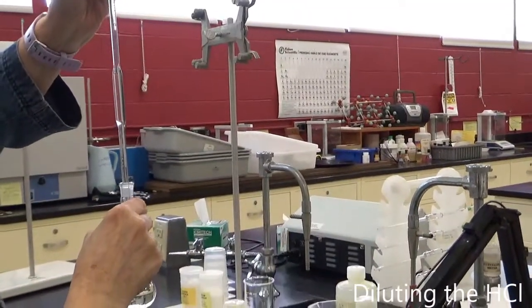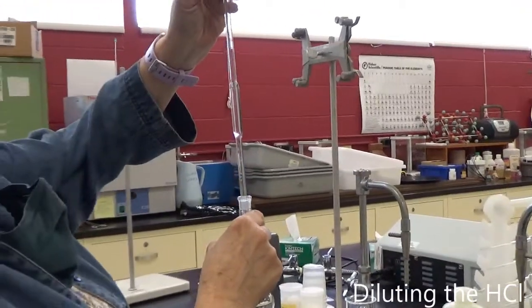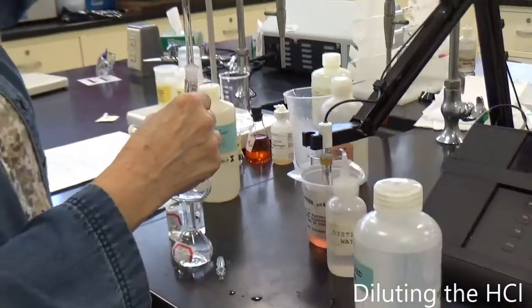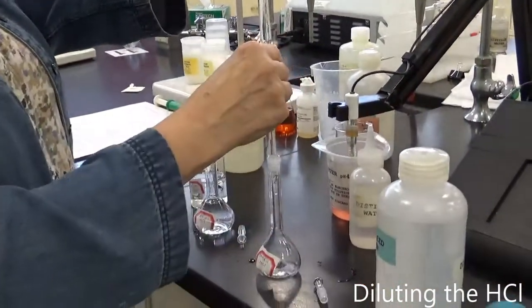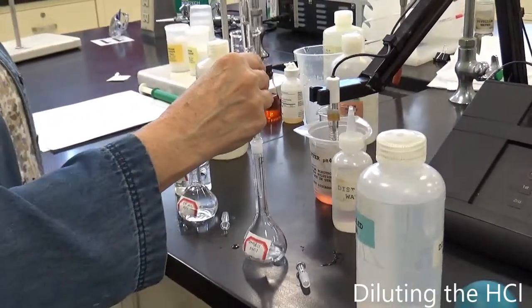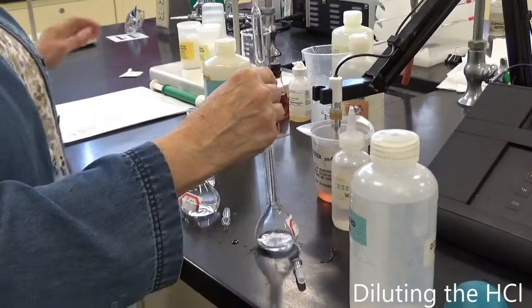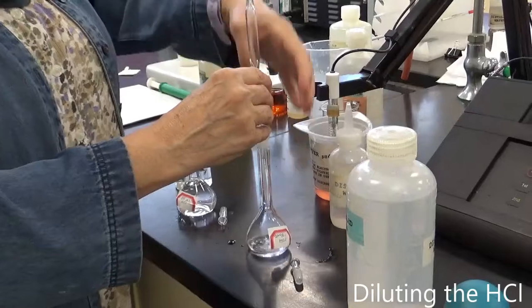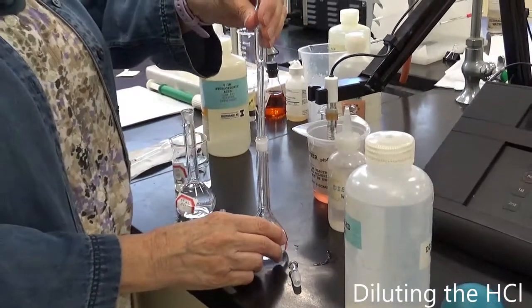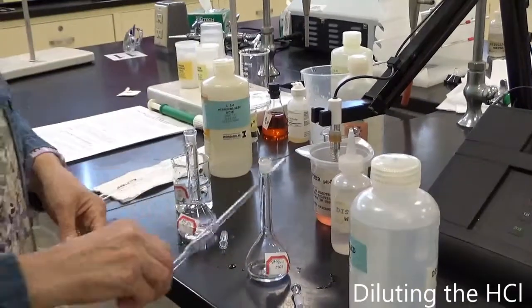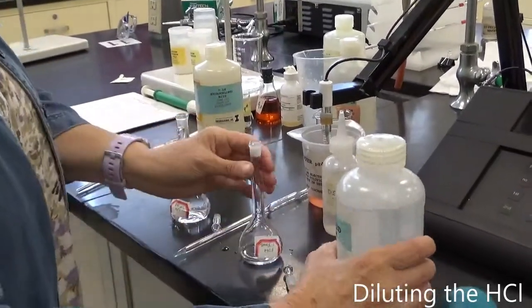These pipettes are what we call to deliver, which means we let all of the liquid in them flow out. If there's a hanging drop, we leave it. That's the way the pipette is calibrated. I'm just going to leave it. Now I take it out. Okay? Now again, I'm going to dilute this with water.